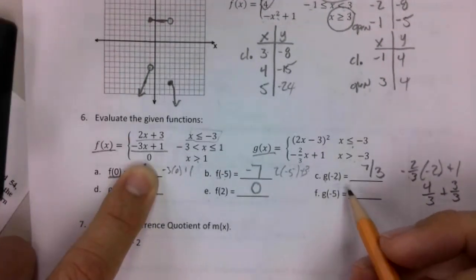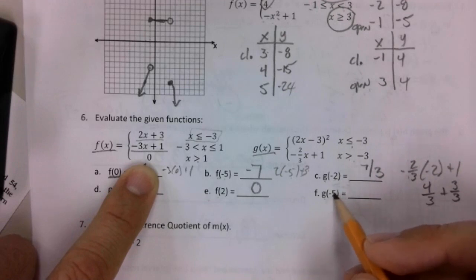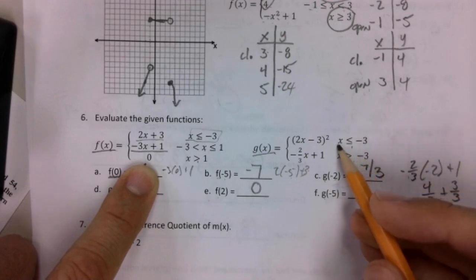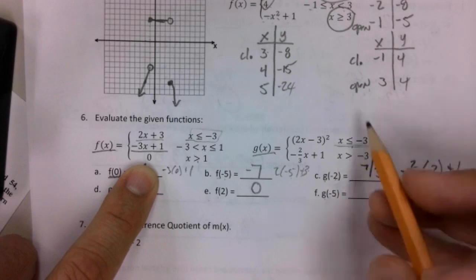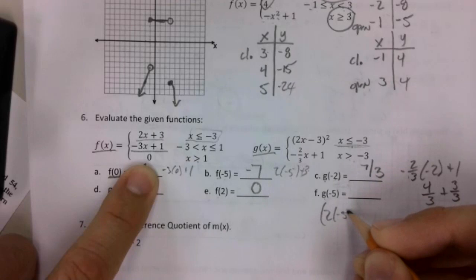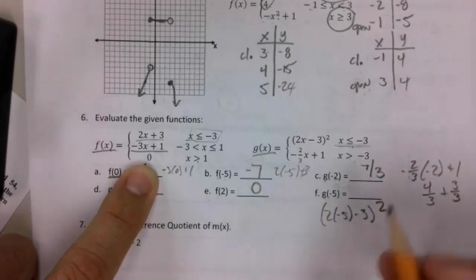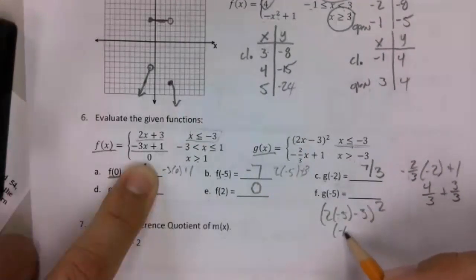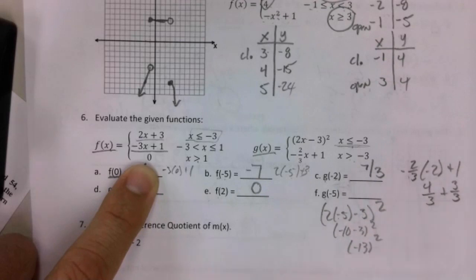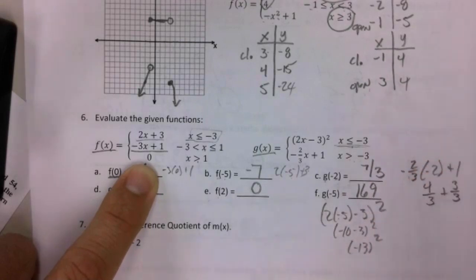And the last one, I want g of negative 5. Negative 5 is less than or equal to negative 3, so I plug it in right here. Two times negative 5 is negative 10 minus 3. I've got negative 13, and I have to square it. Negative 13 squared is positive 169.